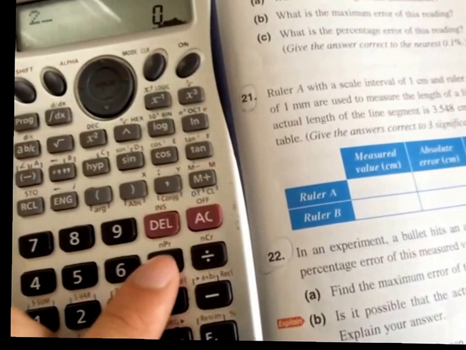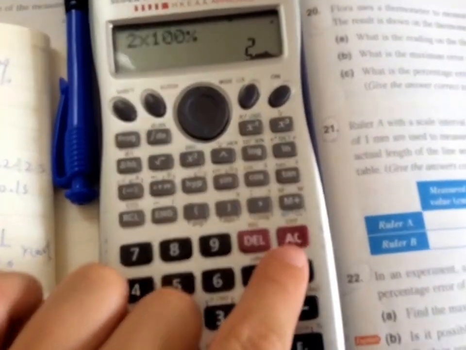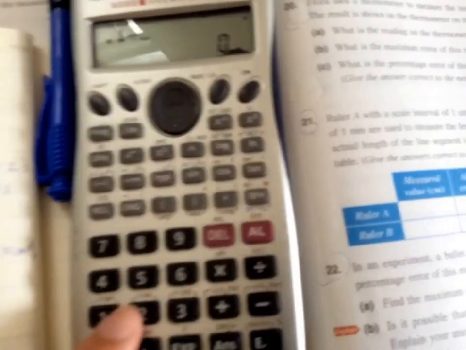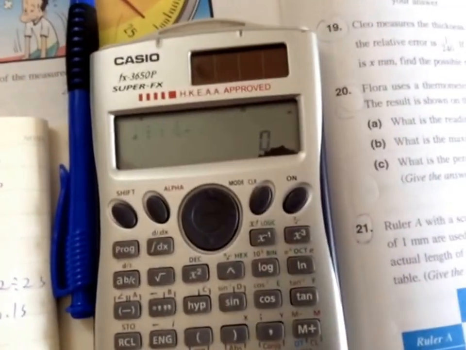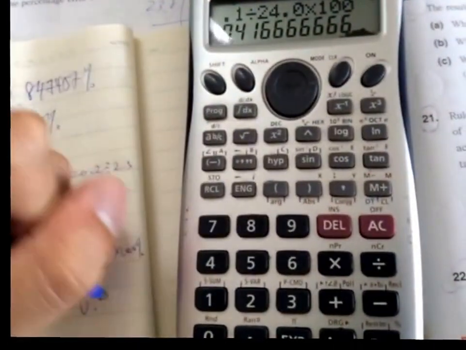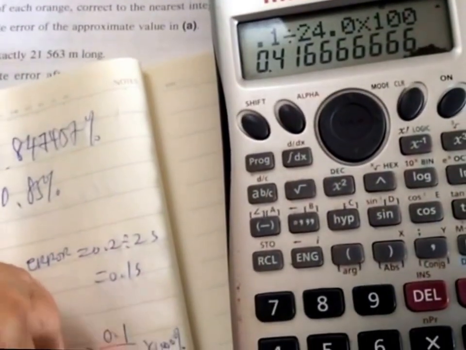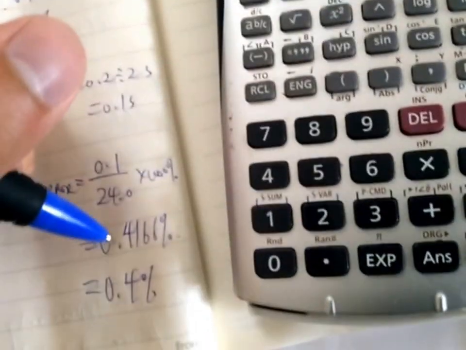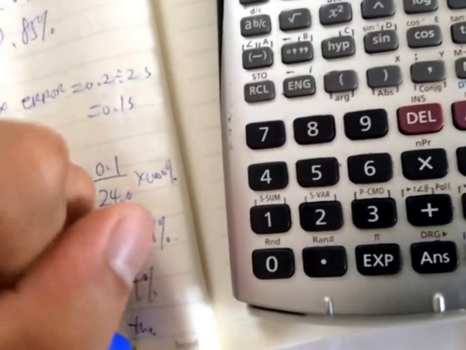Some will say 2 and then times 100%, and then it's always 2. It will not change anything if you just type percent. So just type 100 is enough. So it's 0.416 and then you add the percent yourself. But you have to correct the answer to 0.1%, so that means 0.4% error, correct to the nearest 0.1%.